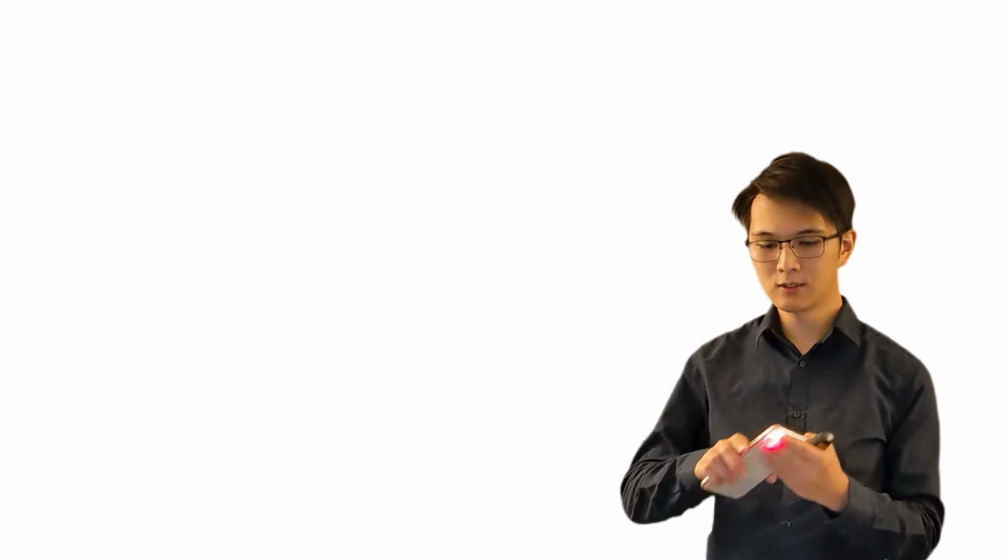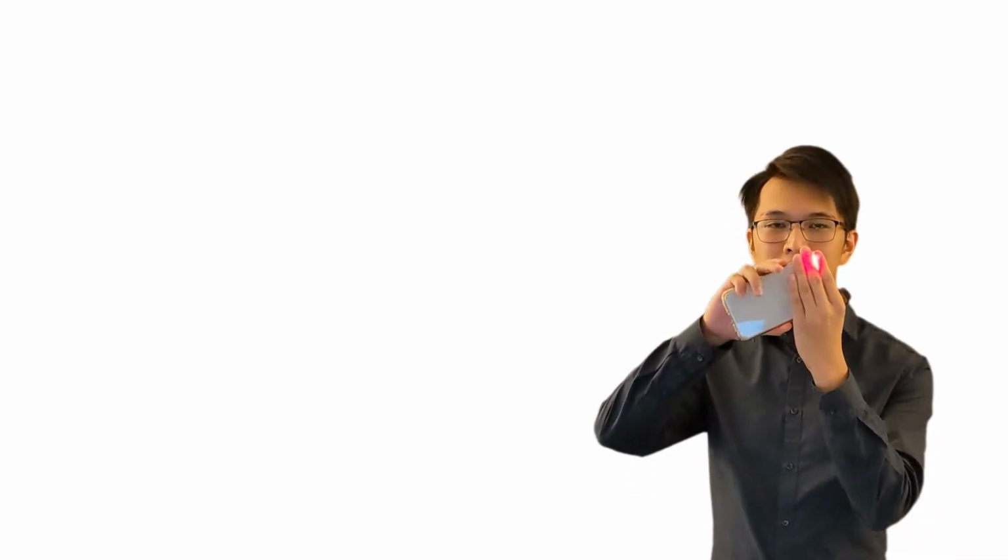Let's say you want to image through your finger. What color of light will you use? Well, we can do a very simple experiment. We can put a white light just behind our finger. We can see only red light goes through.